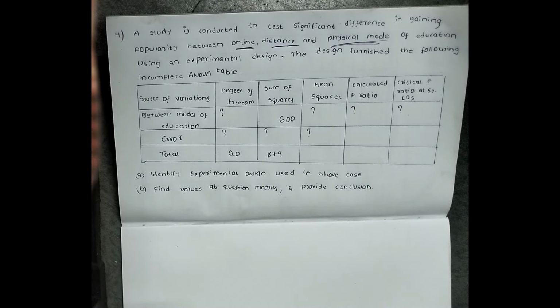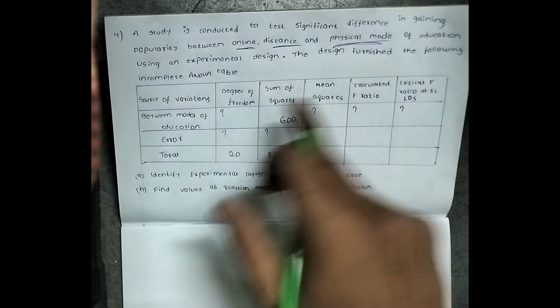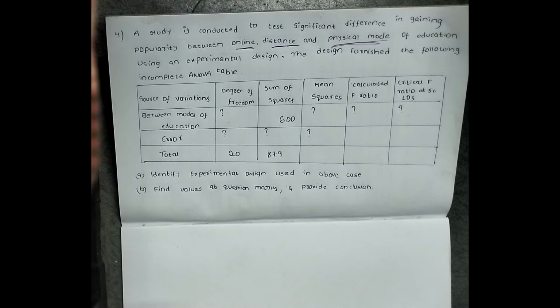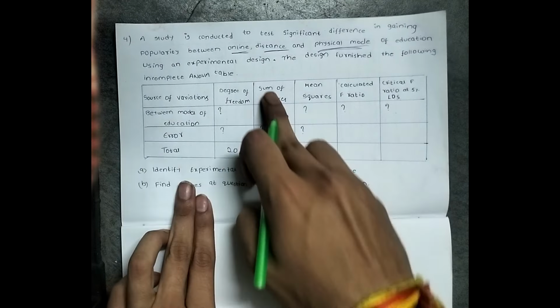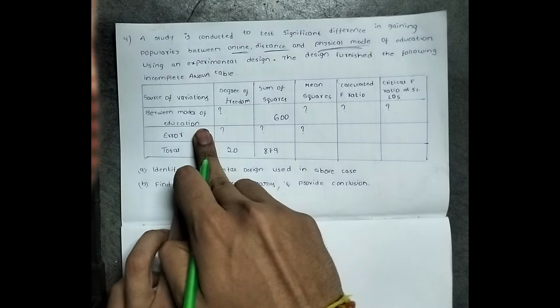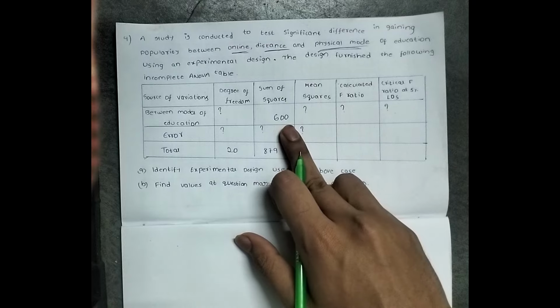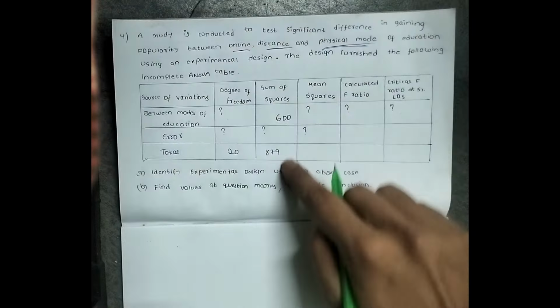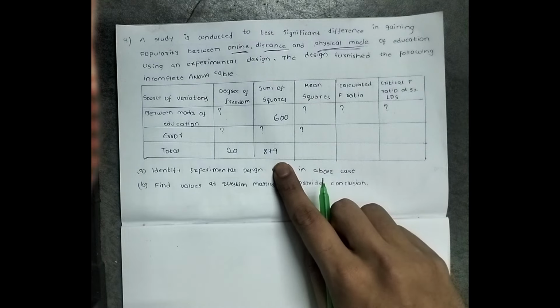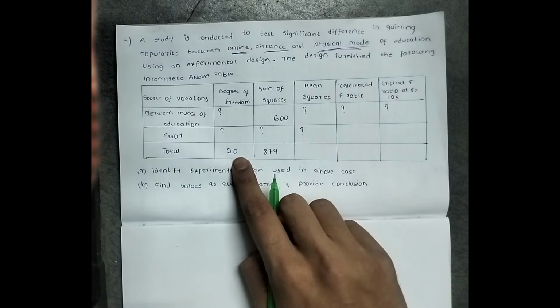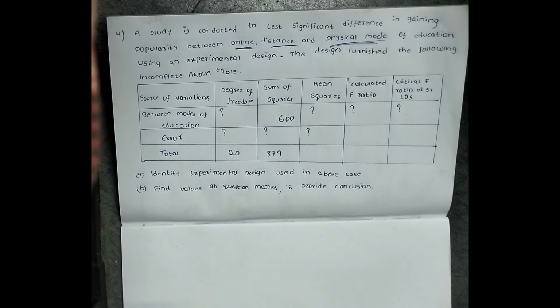So what is given in the question? You are given an incomplete ANOVA table with some values missing. From the table, you know the sum of squares between modes of education is 600. The total sum of squares is 879, and the total degree of freedom is 20. So these values are given in the table.